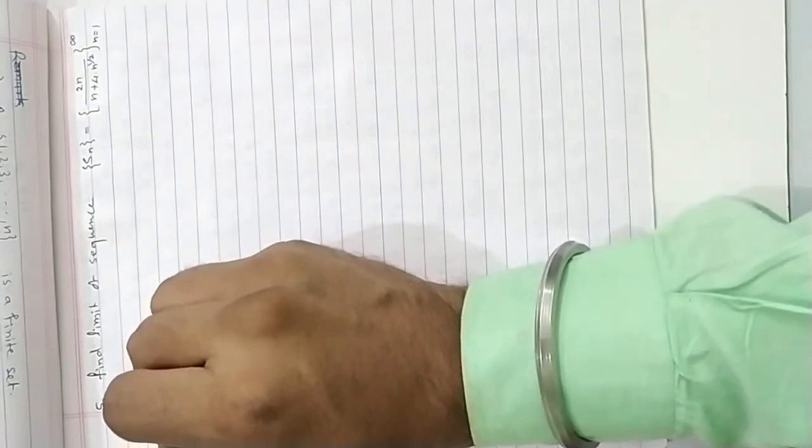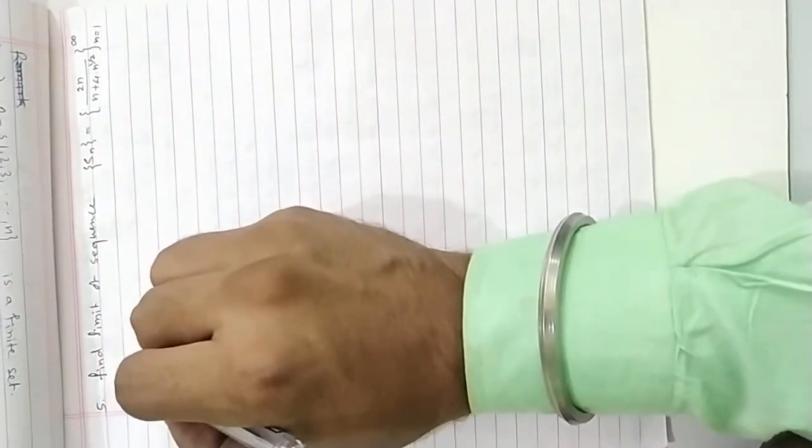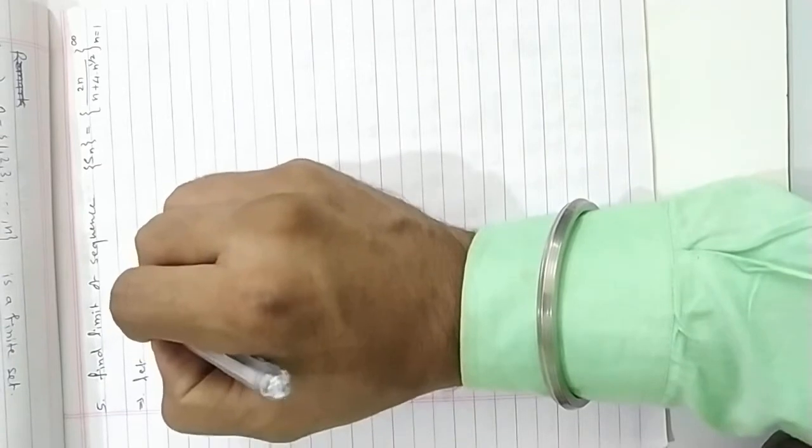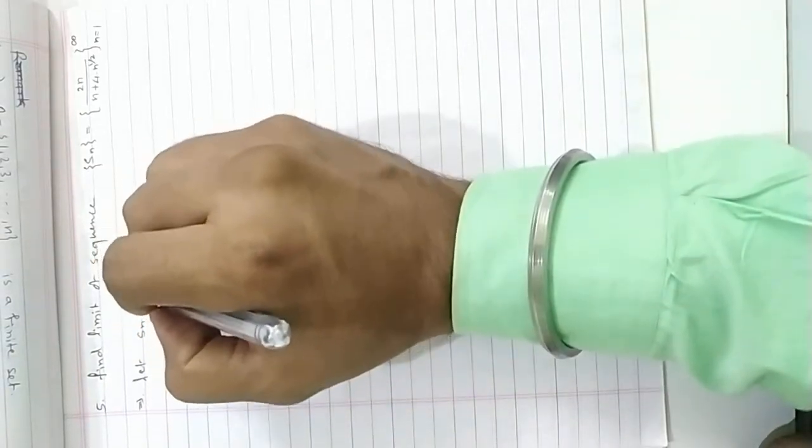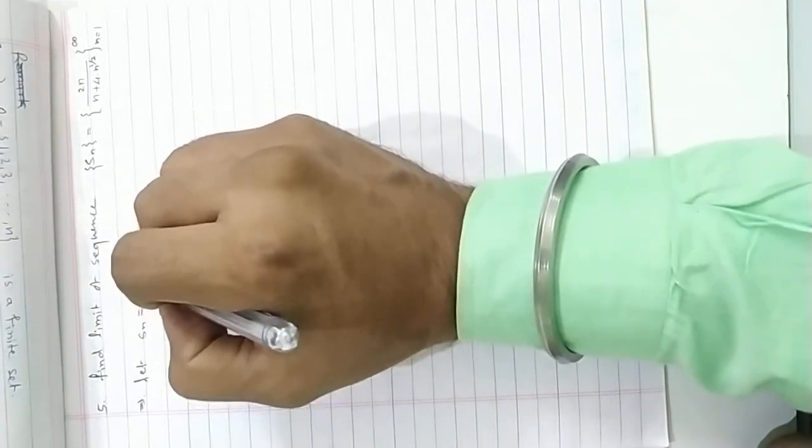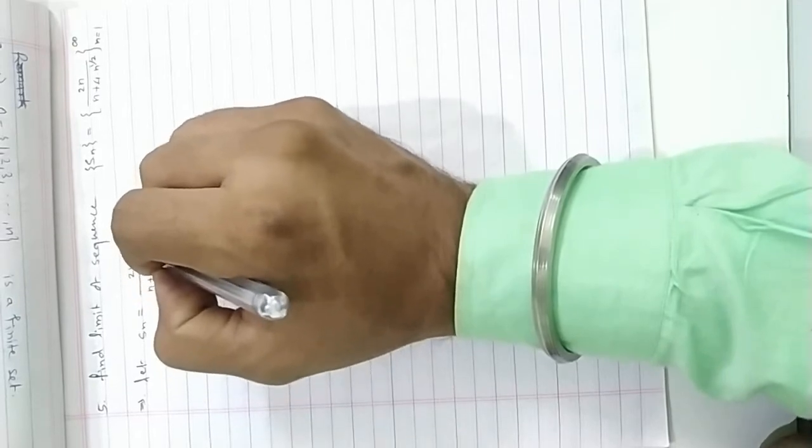So the solution. Let us consider the sequence Sn to be 2n upon n plus 4 into n raised to half.